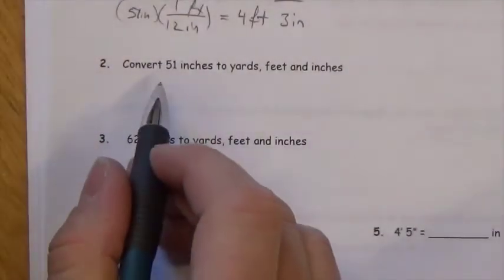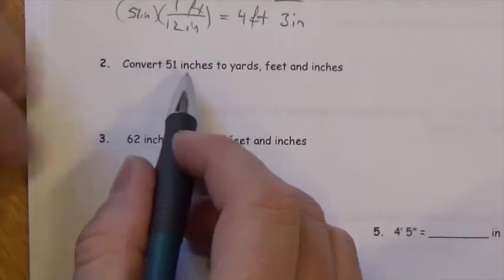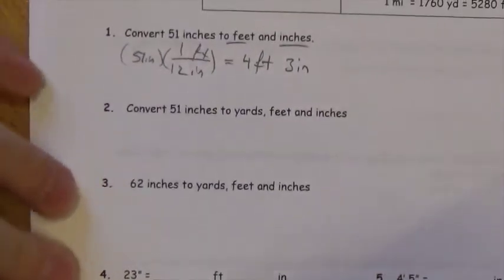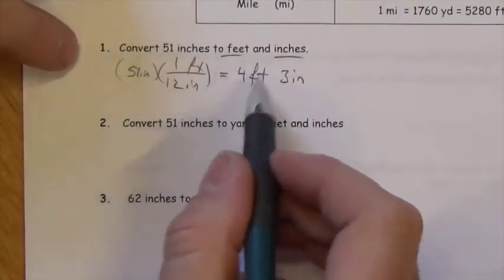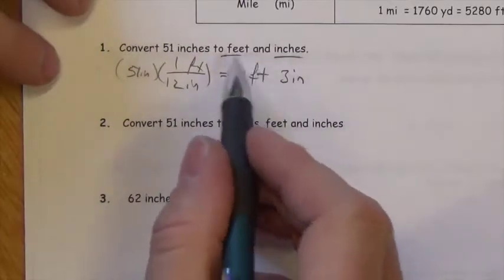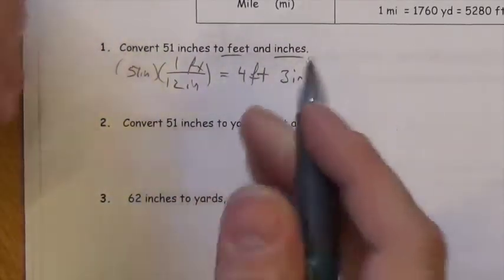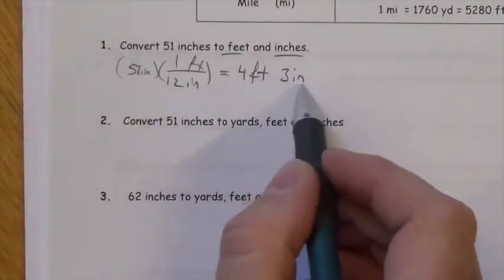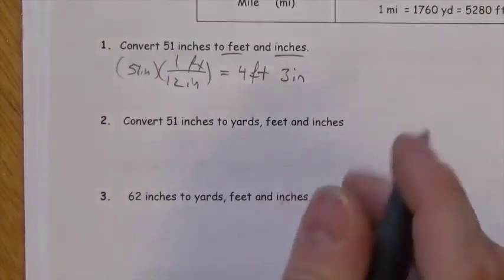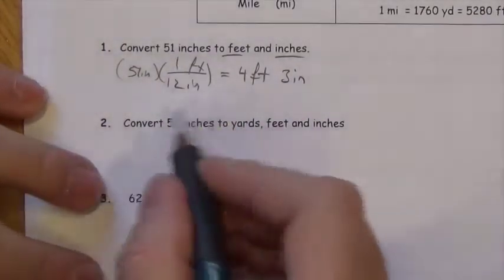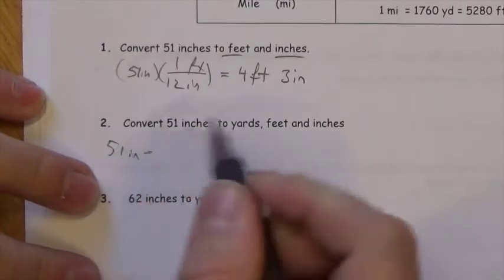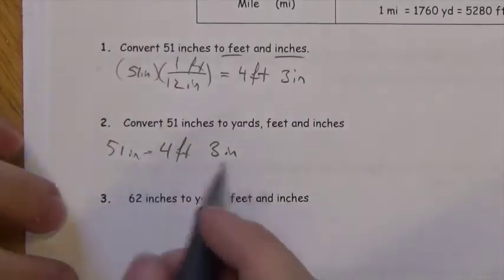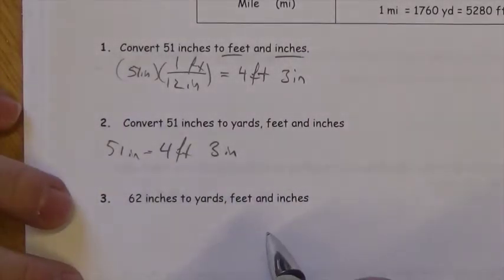Now we're going to take a look at a similar problem. We're going to convert 51 inches into yards, feet, and inches. Well, we already did that in the previous question. We've already converted this into 4 feet, 3 inches. So what we want to do here is convert 4 feet into yards and feet. I've already got that last little bit left over, 3 inches, and 3 inches isn't going to be a yard or a foot. So I already know that 51 inches is 4 feet, 3 inches. Now, let's convert 4 feet into yards and feet.